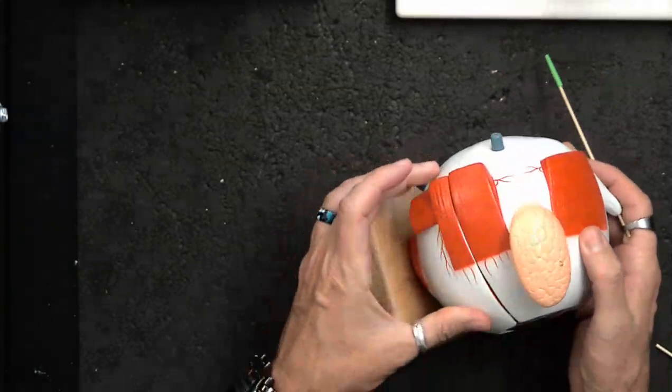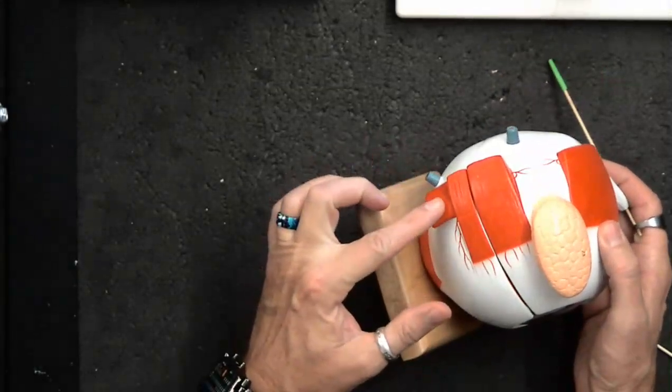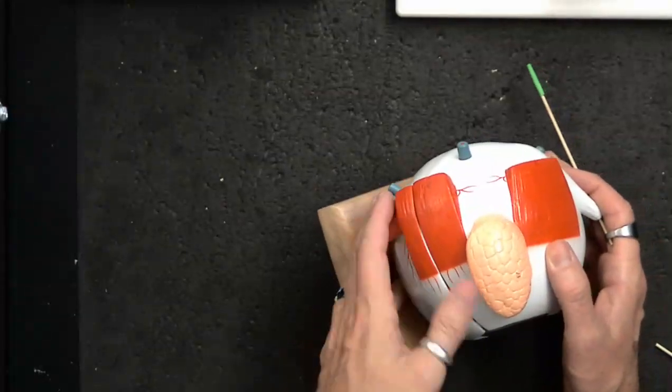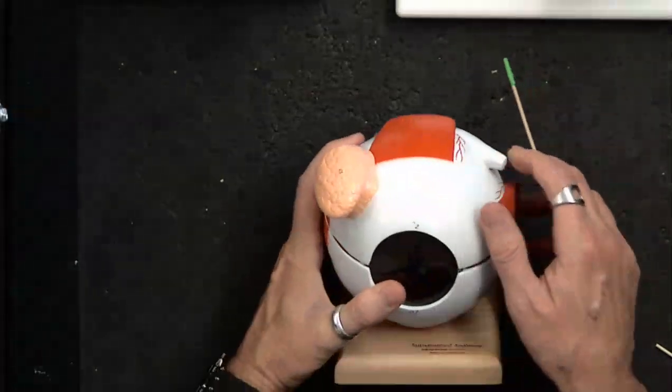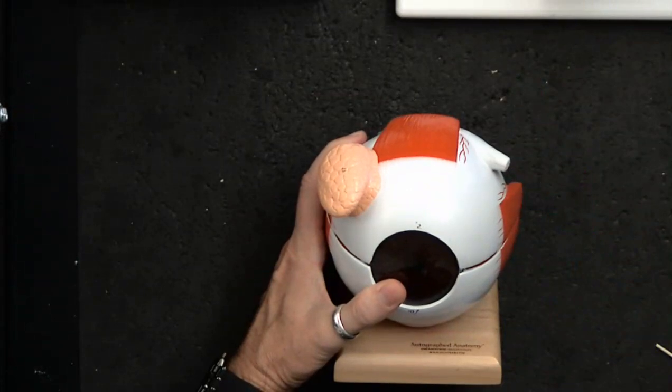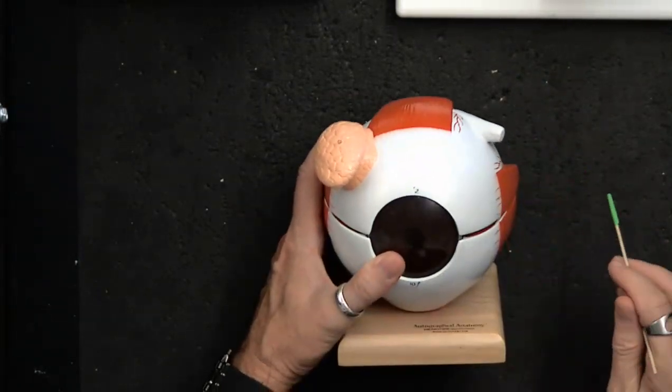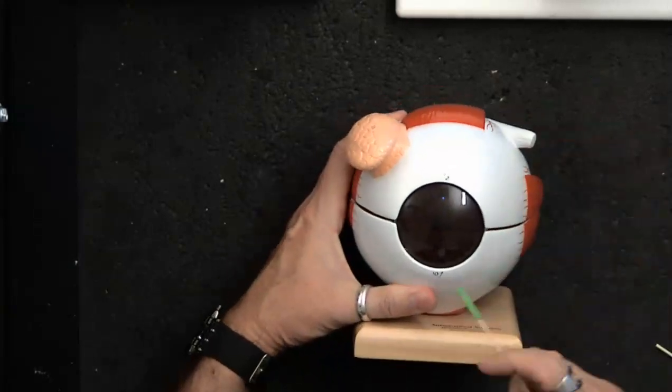There's also one called the inferior oblique that you see here that attaches on the lateral side and then curves and goes inferior to the eye. And we'll see that in one of the other eye models where it shows the eye in the socket. But collectively, those are known as the extrinsic eye muscles.